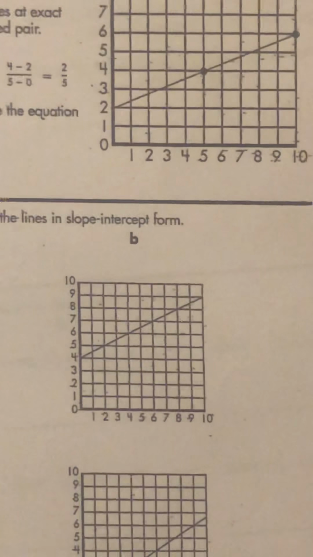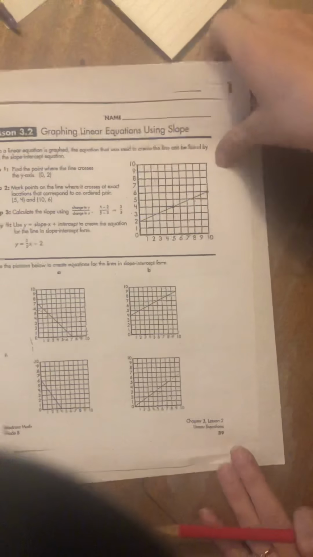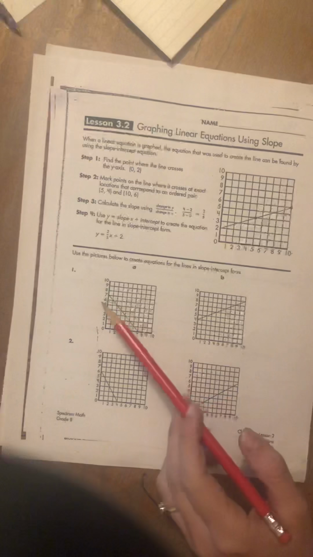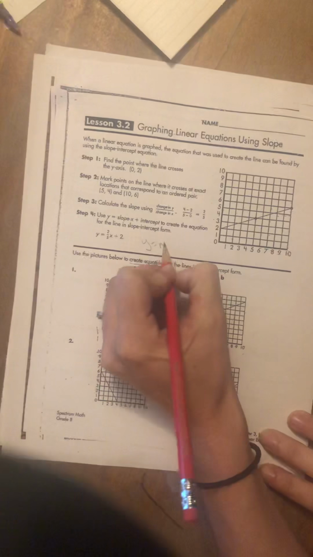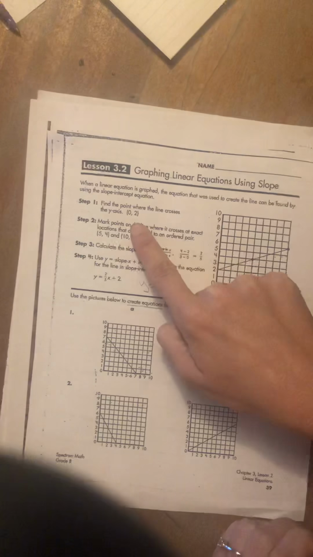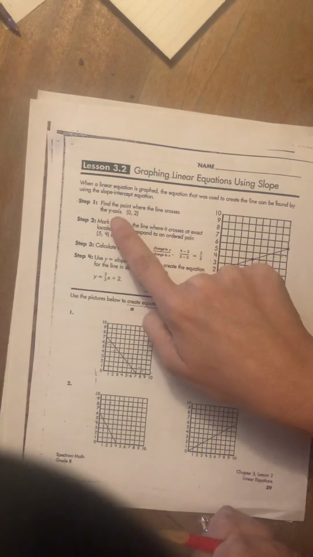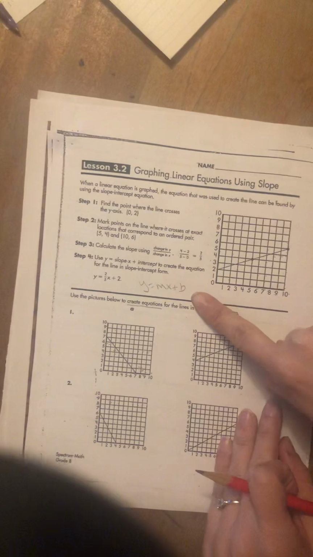Moving on. Now we have graphing linear equations using slope. So here they're giving us a line on the graph and they want us to create the equation. They want us to write the equation. Remember, those equations are always in the y equals mx plus b form. So really, what we're trying to identify here is, what is the y-intercept? Where does the line cross the y-axis? If I can identify the y-intercept, I can identify my b in my equation.